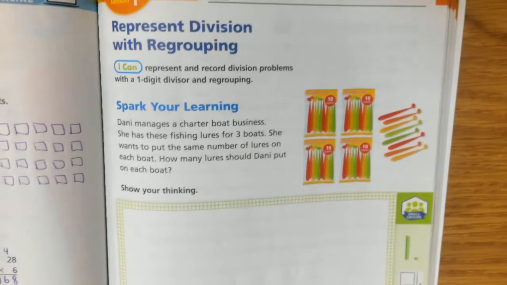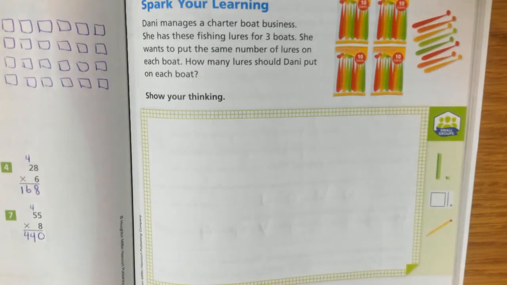The next video we will do module 7, lesson number 1. So obviously no homework after this part. I just want to get you ready and going and get those brains moving.